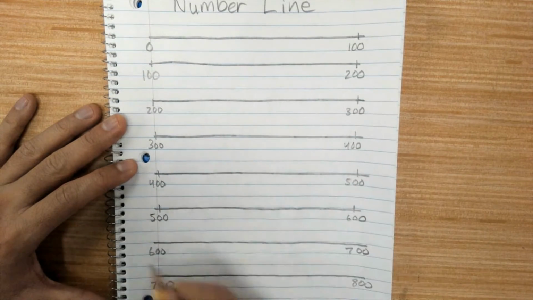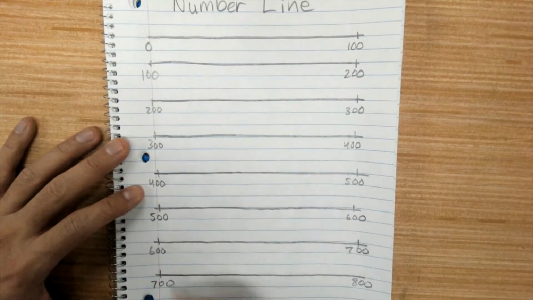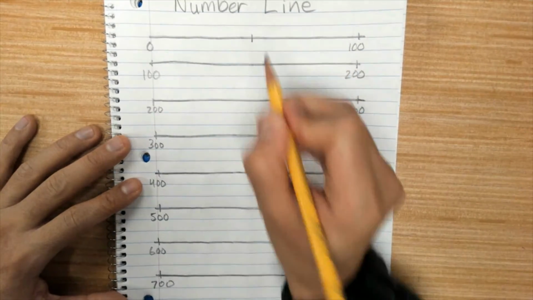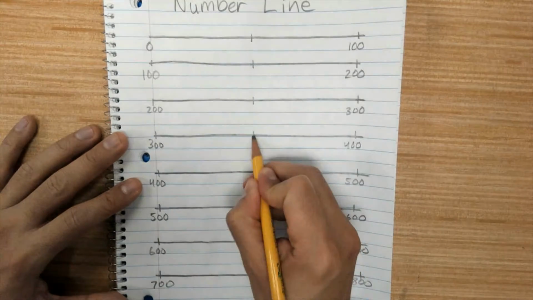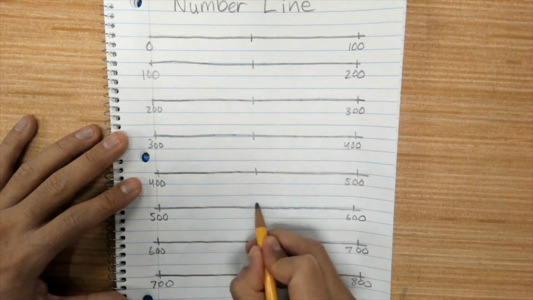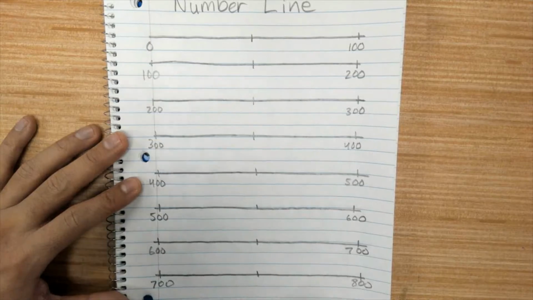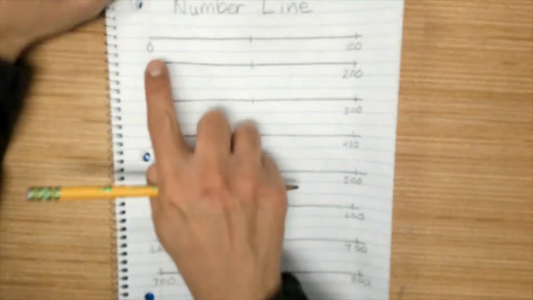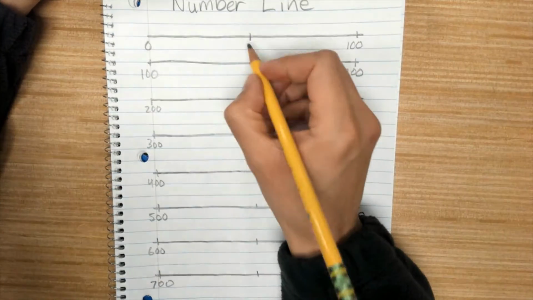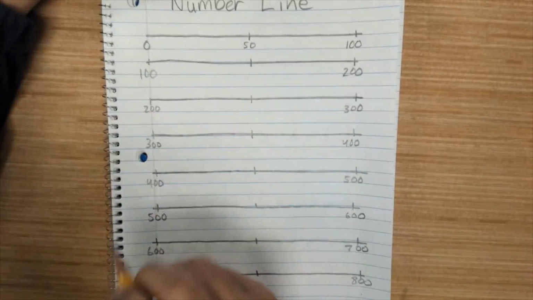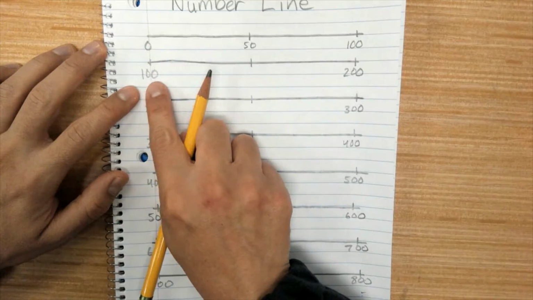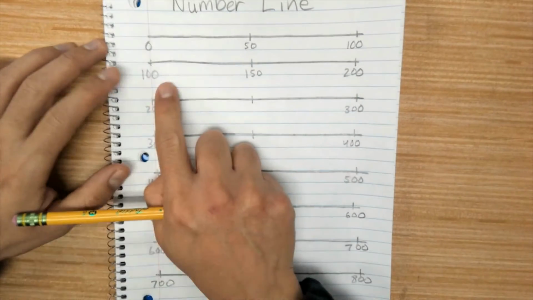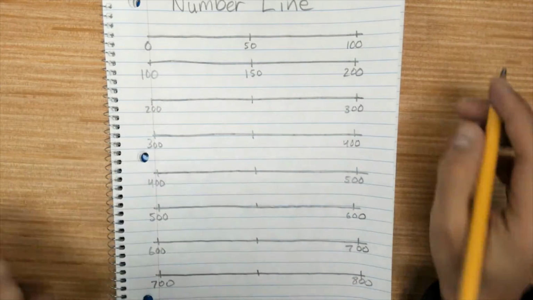So we're making number lines today. Okay, here we go. Now in the middle, I'm going to write another number that's in between those numbers. So you're going to have to remember, or you're going to have to follow this pattern. So you have 0 and 100. In the middle you have 50. 100 and 200, you have 150. And we're going to count by hundreds but also by tens. You're going to see right now.